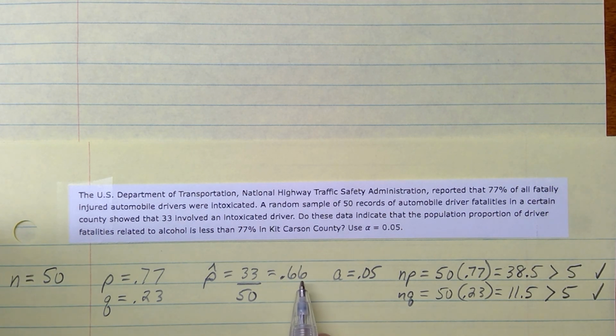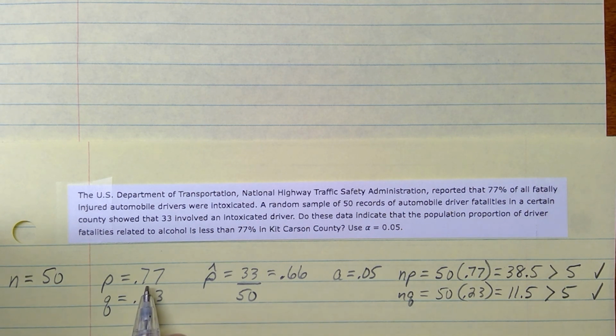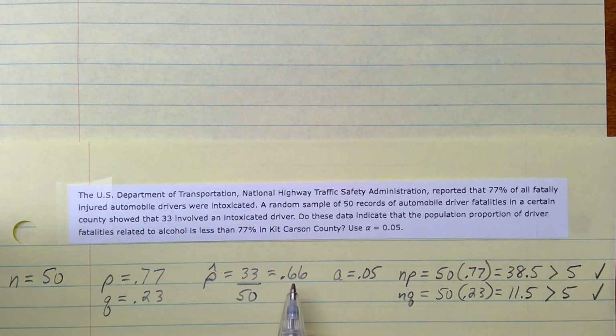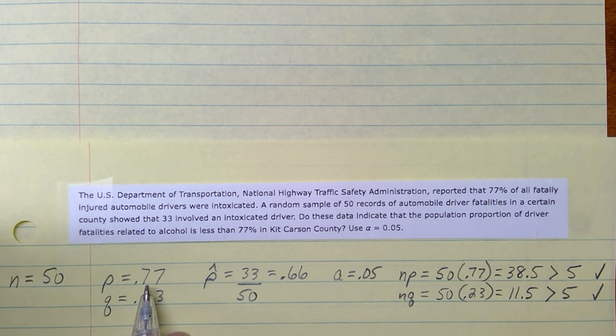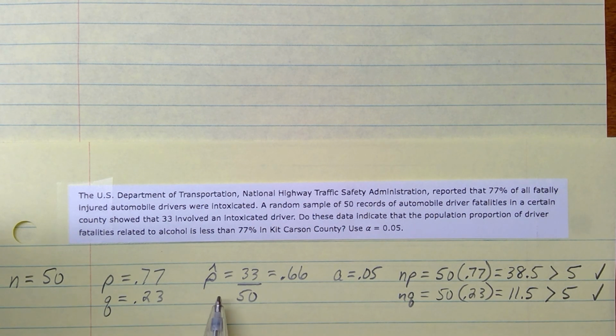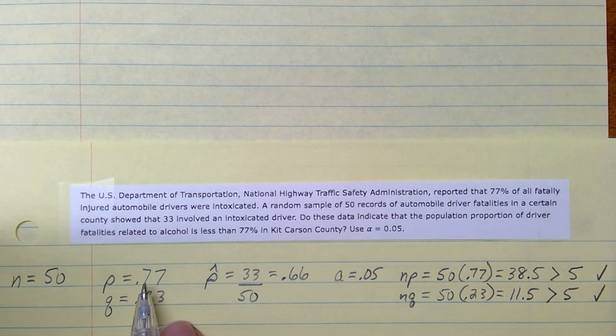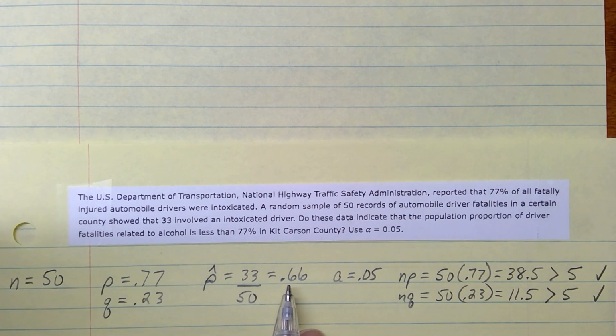That's exact. It's just as exact as this fraction. All right, so look at what they claim and look at what we came up with. They claim 77% are intoxicated. We did our own little survey and we said, nuh-uh, only 66% are intoxicated. So it obviously looks like our sample is lower than what is believed to be true. We have to run a test and see if it's so much lower that it's significant. We've got to make sure it's low enough that people care.